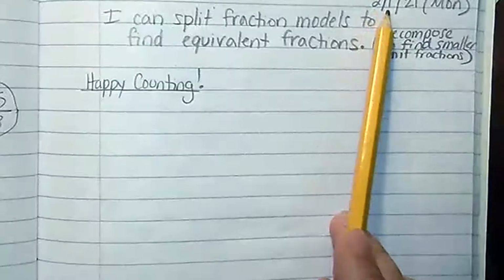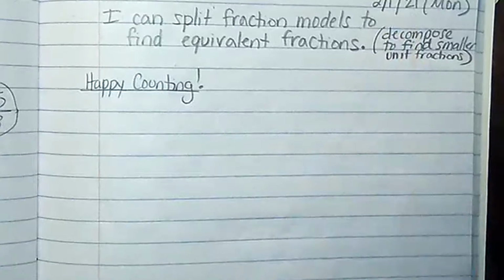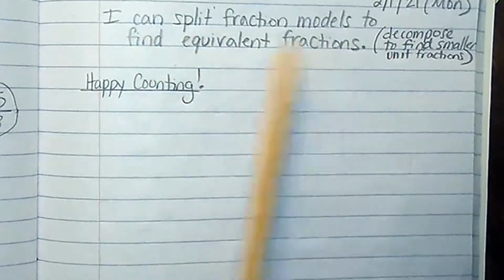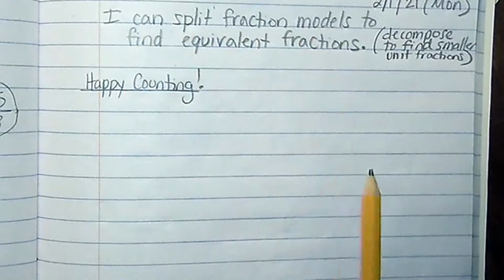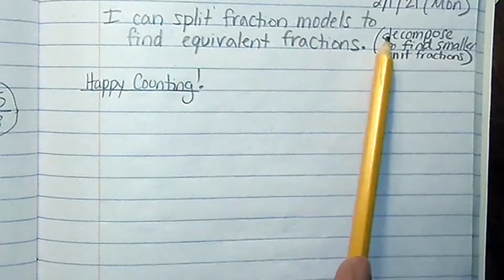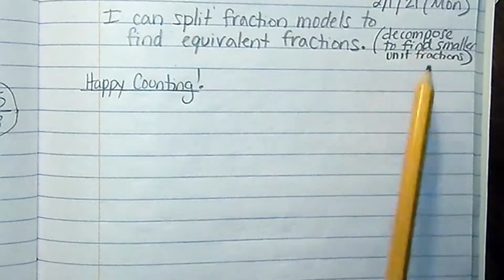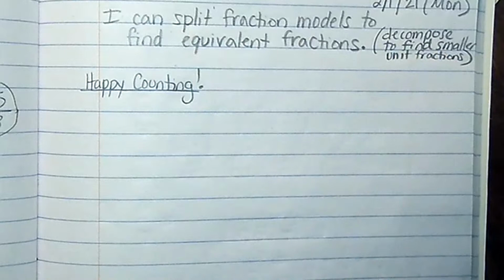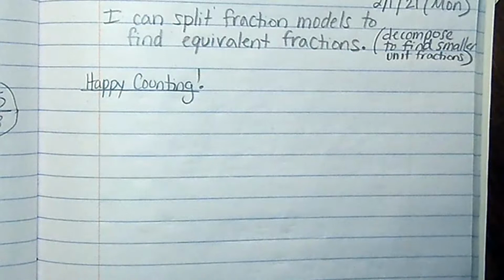Monday, February 1st, 2021. And our I Can for Math today says, I can split fraction models to find equivalent fractions. Sometimes people also say they're going to decompose to find smaller unit fractions. Either way, we're going to be finding some equivalent fractions using pictures today. So let's start with some happy counting.